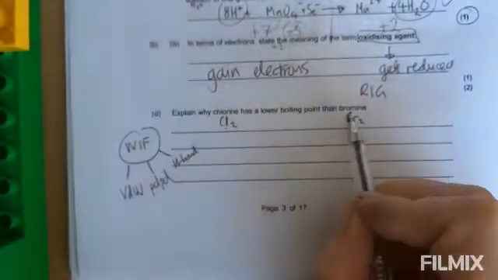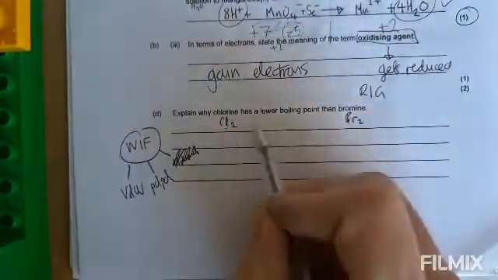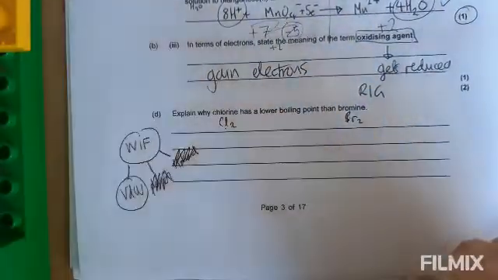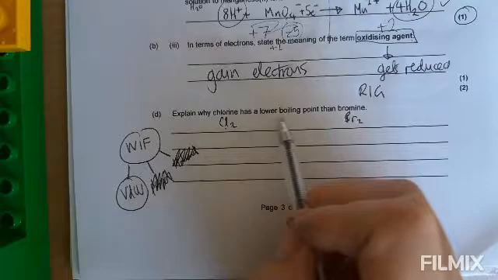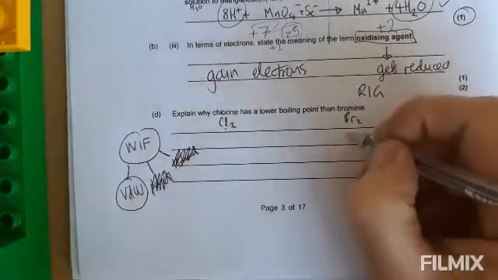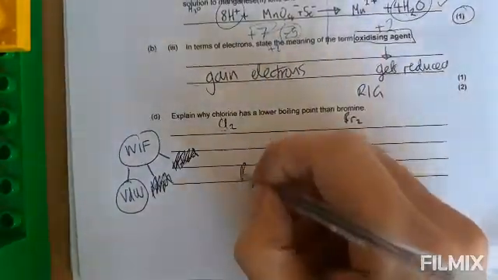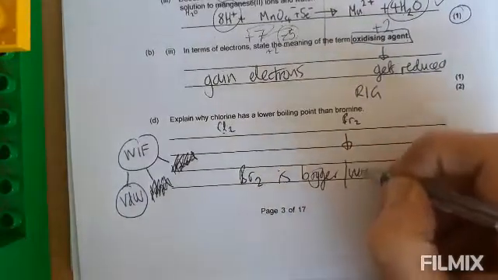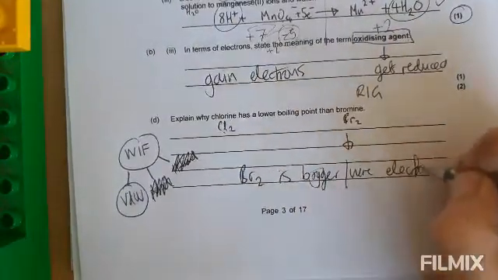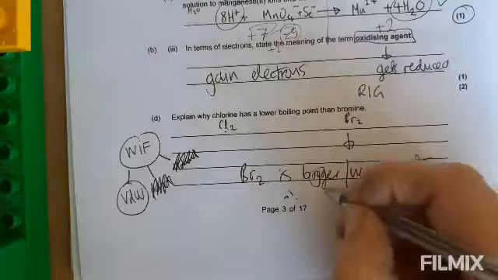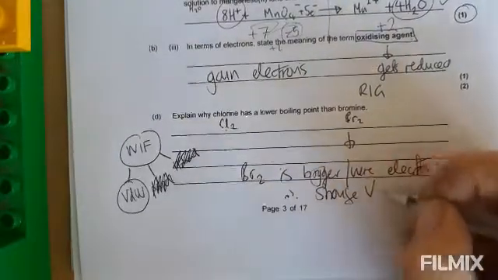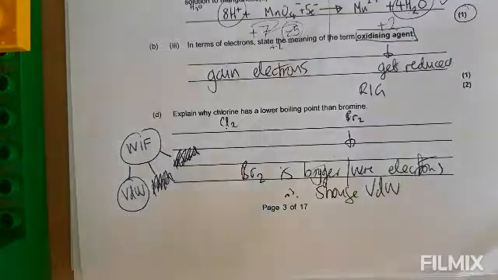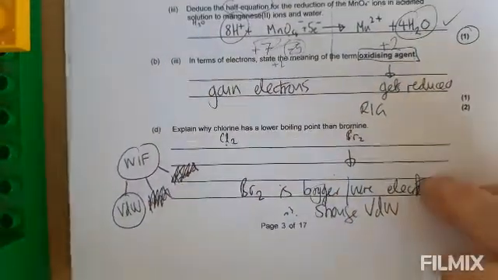Right, do either of these H bond? No. Have any of them got a permanent dipole? No, they are non-polar molecules. So we're dealing with van der Waals forces. Why has chlorine got a lower boiling point than bromine? Because bromine is bigger. Br2 is bigger. It has more electrons. Therefore, stronger van der Waals, which take more energy to break. Okay, there you go. There's a bit of recap there.